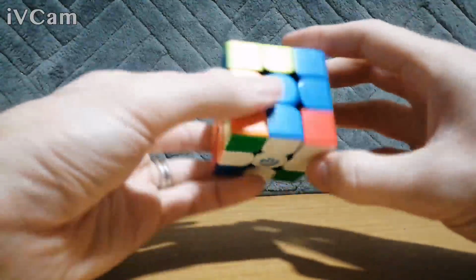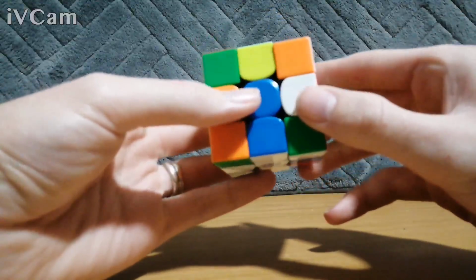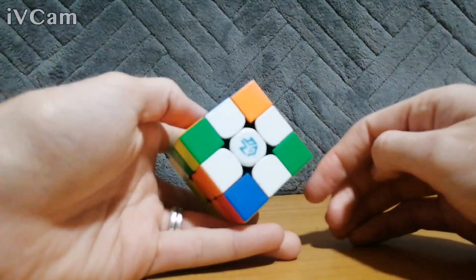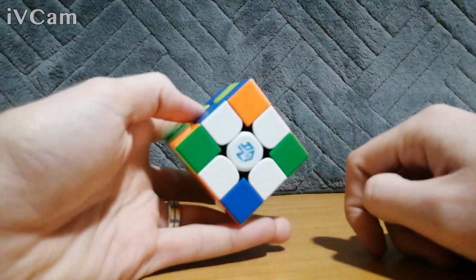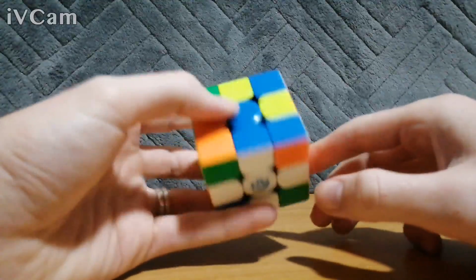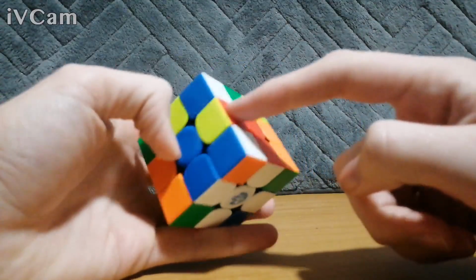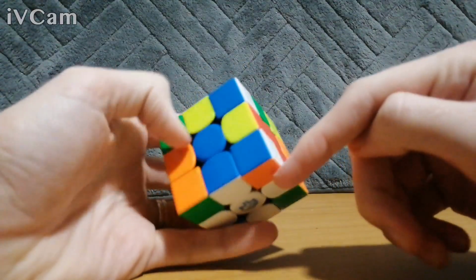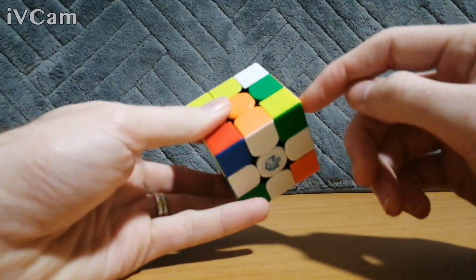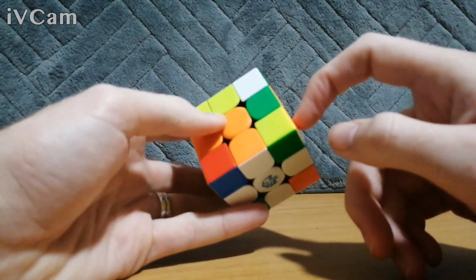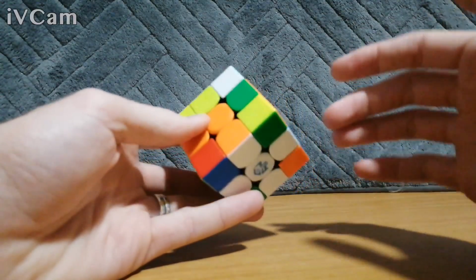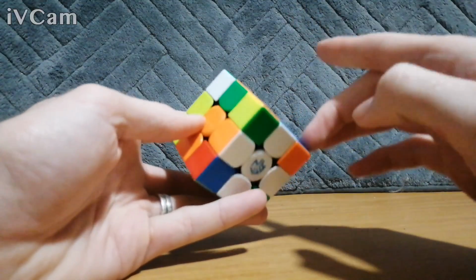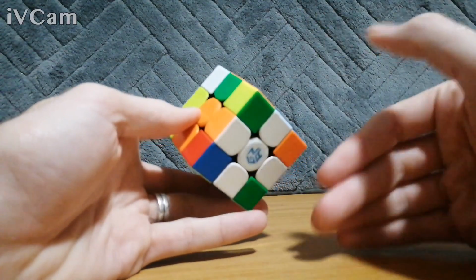This one. There we go. As you can see, we got a white cross over there. And the next step would be to populate the middle pieces and the corners. Initially, in the beginning, you would like to focus first on the corners itself.